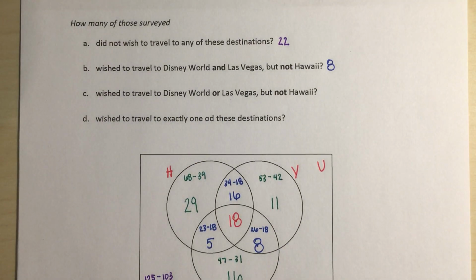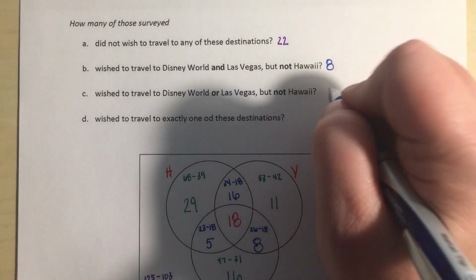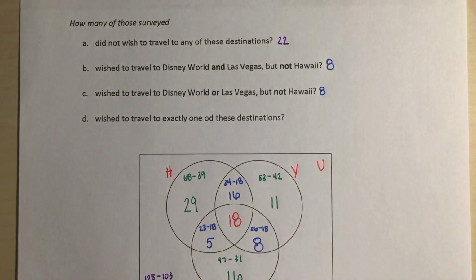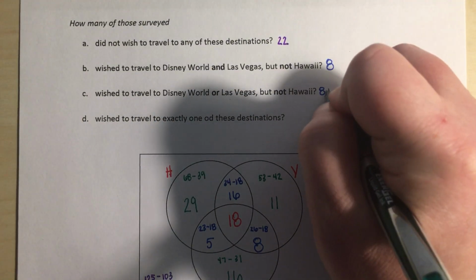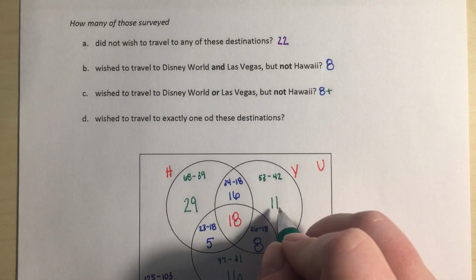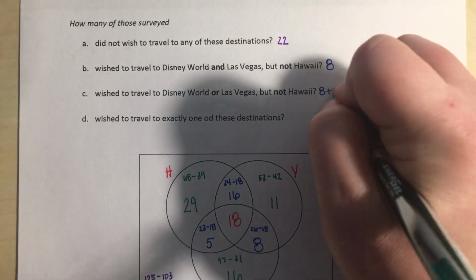Right. Wish to travel to Disney World or Las Vegas, but not Hawaii. So or means we're going to definitely include the 8 that we just saw. Right, but now we're also going to add our 11 and our 16. Right, so these people wish to travel to Vegas. These people wish to travel to Disney World.